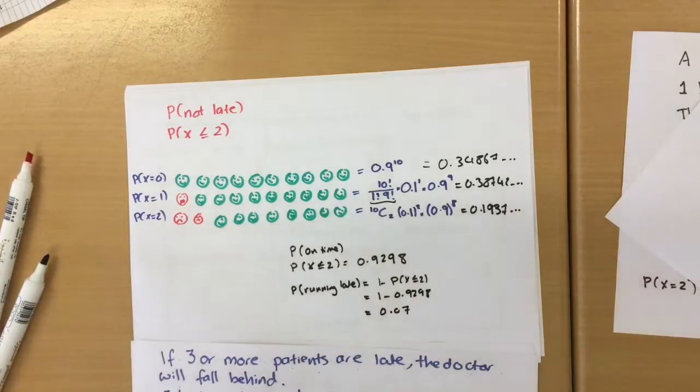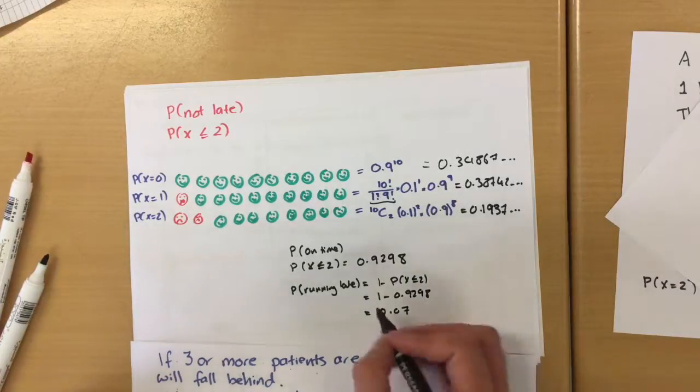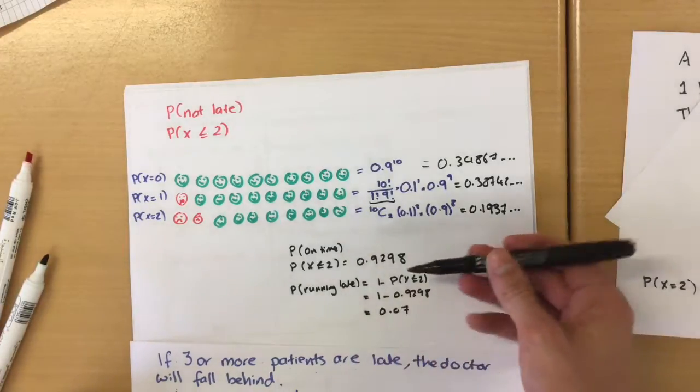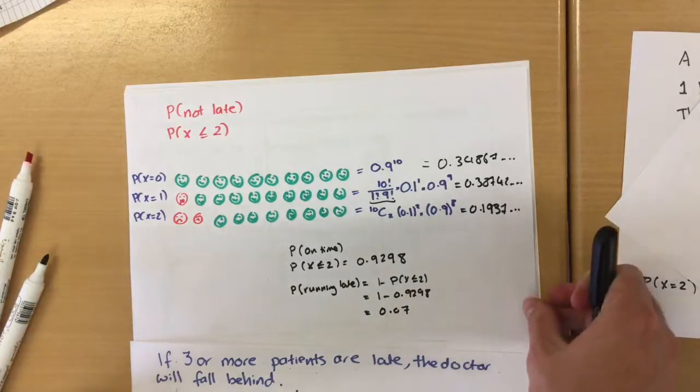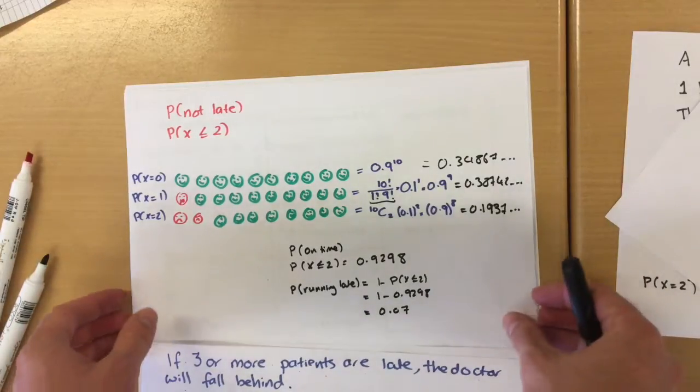Well, a 7% chance that the doctor falls behind his schedule. Please note that I haven't just jumped to this line or this line. I've written out all of my workings, so you should do exactly the same as well.